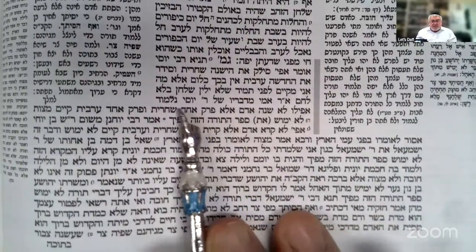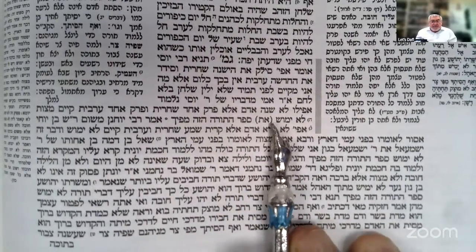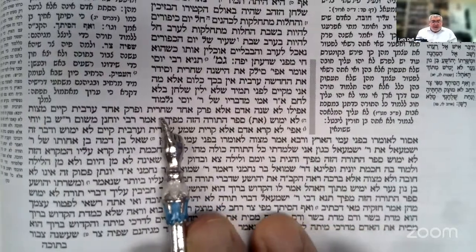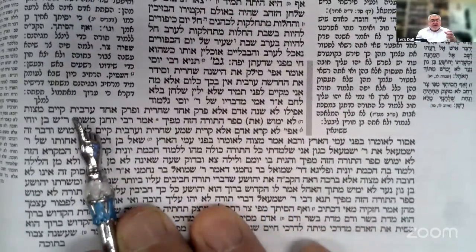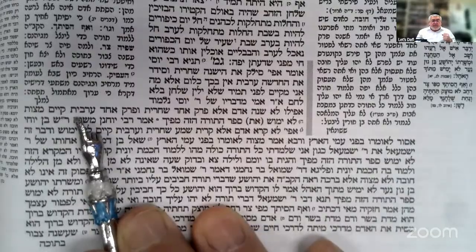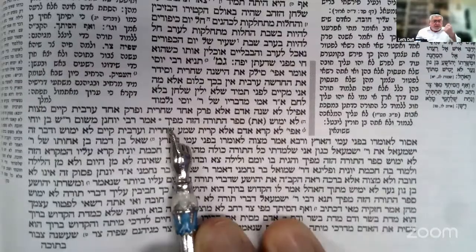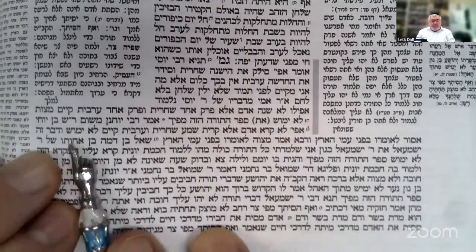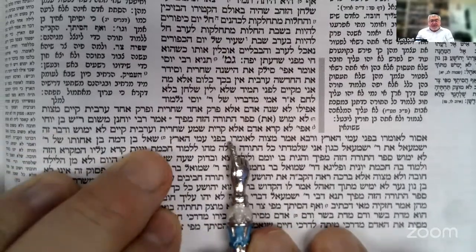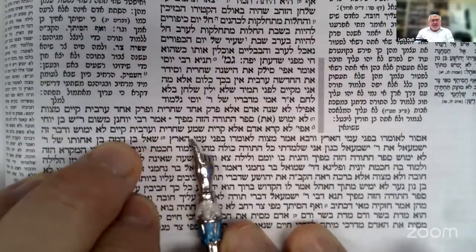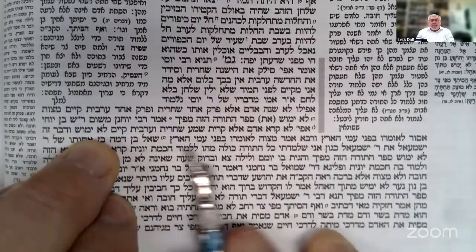We can learn from here, even if you only learn a little bit in the morning and a little bit in the afternoon, if it's called tamid by just having the lechem hapanim on the shulchan a little bit in the morning, a little bit in the afternoon, so too with learning, it could be called tamid as well. He was still mekayem it.